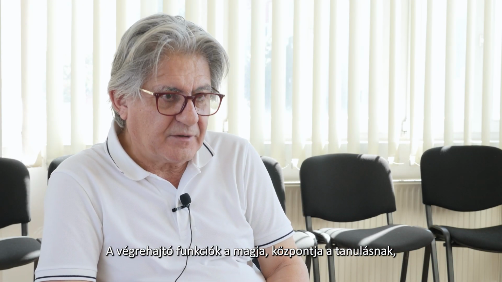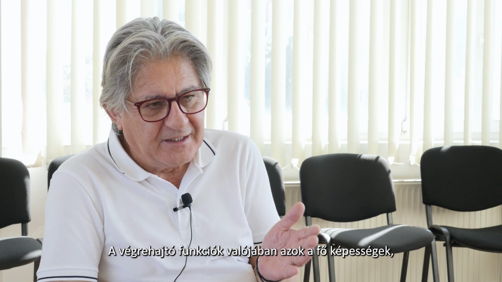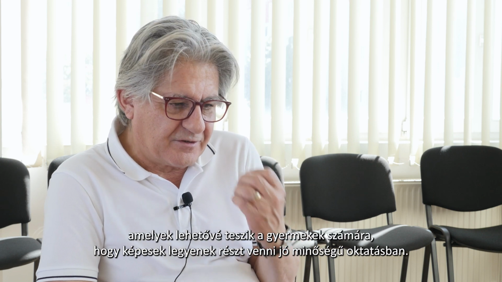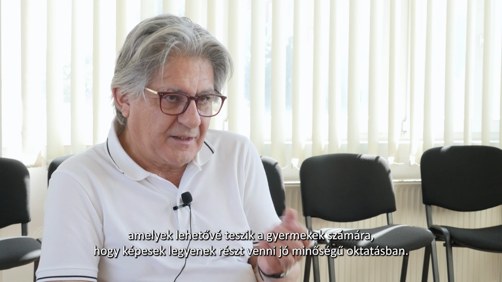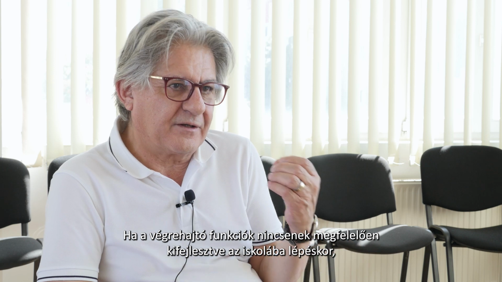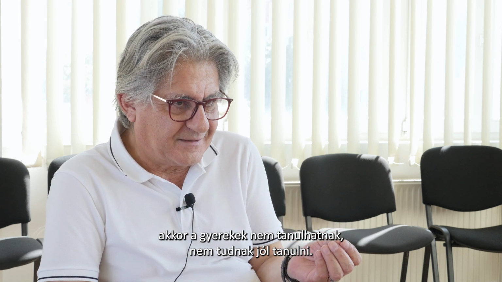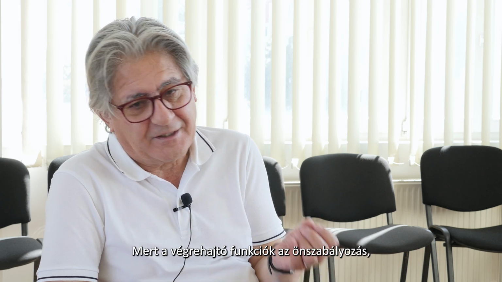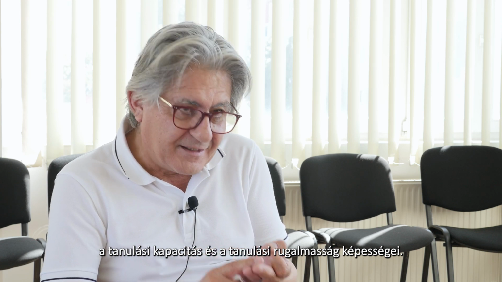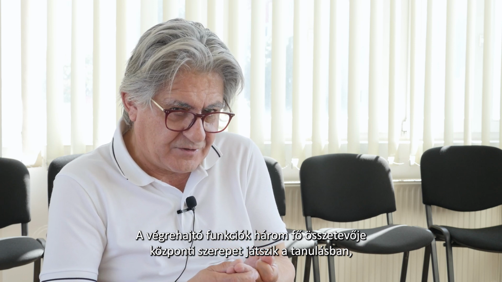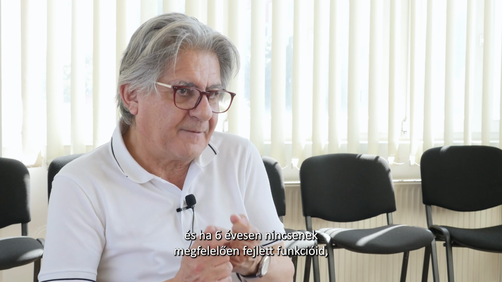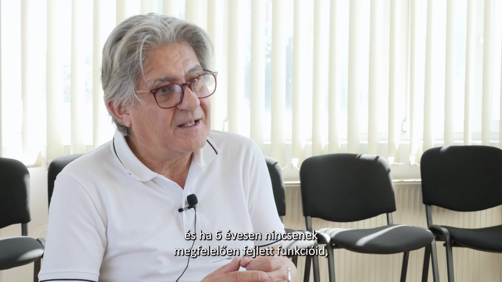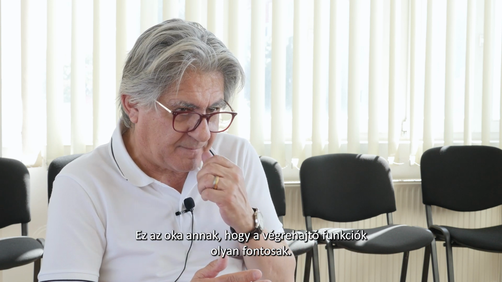Executive functions are really central for education, for the preparation to education, you know. Executive functions are the main capabilities that permit children to have a good education. If executive functions are not properly developed at school entrance, the children cannot learn well, because executive functions are the capabilities of self-regulation, of learning capacity, and of learning flexibility. So the three main components of executive functions are central for learning. And if you don't have them properly developed at the age of 6, then you can't really have success in school. This is the reason why executive functions are so important, more than intelligence.